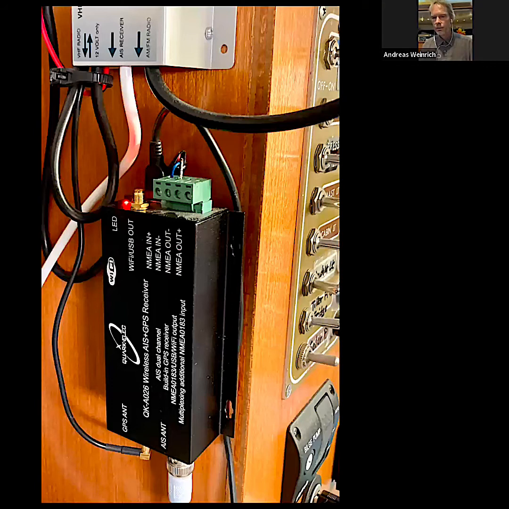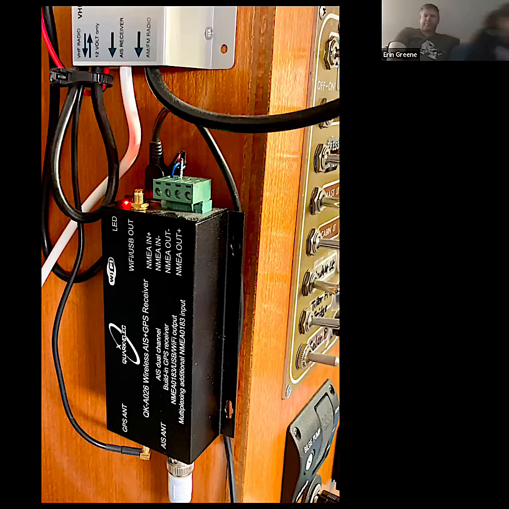This is the other device that I installed. It's an AIS receiver. AIS basically gives you the position of other boats. And this device is also like a multiplexer, you call that. It takes data from other instruments and then it can send them out, either via Wi-Fi, or I can send them out in a hardwired connection with, I think, the NMEA protocol.